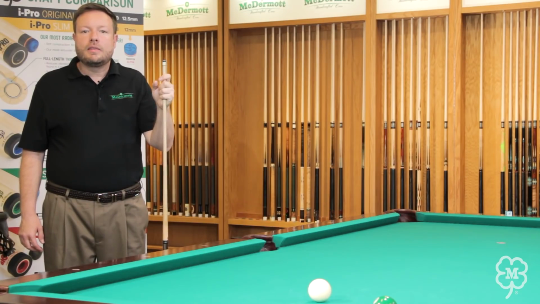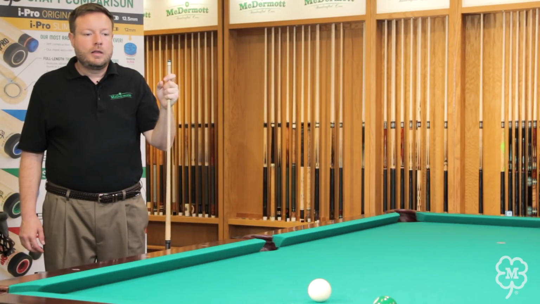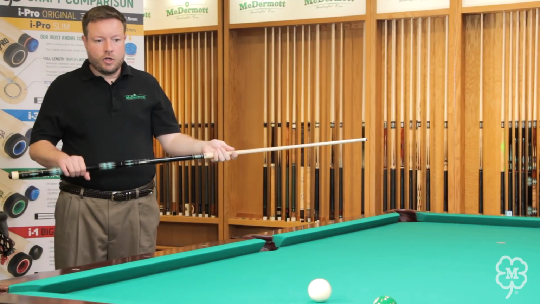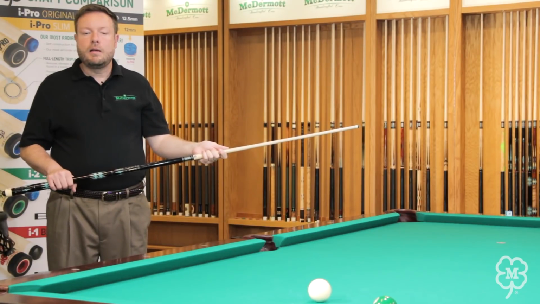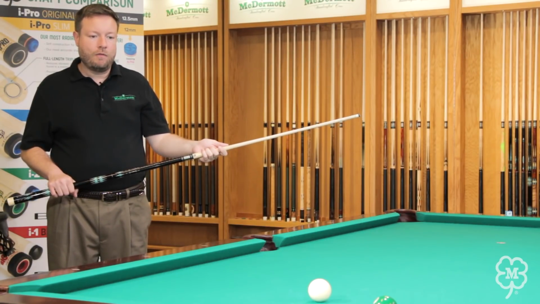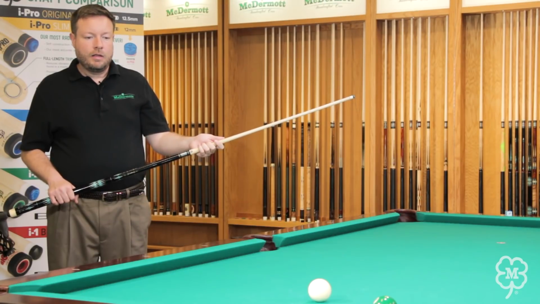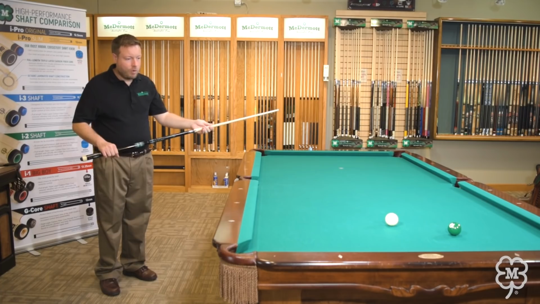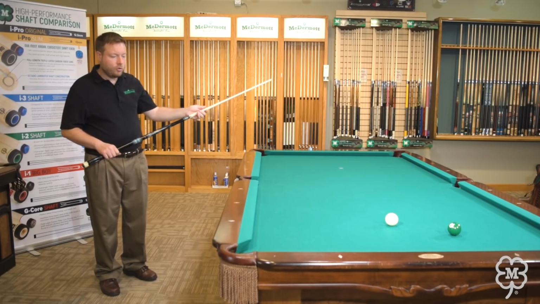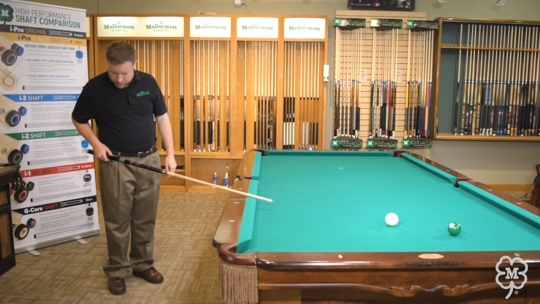In order to eliminate that, we want to keep our distance from the cue ball the same as much as possible. So we're going to use our cue as a measuring guide to determine how far our body is away from the cue ball. What I recommend is once you see the shot line, you're going to place the cue at your side.